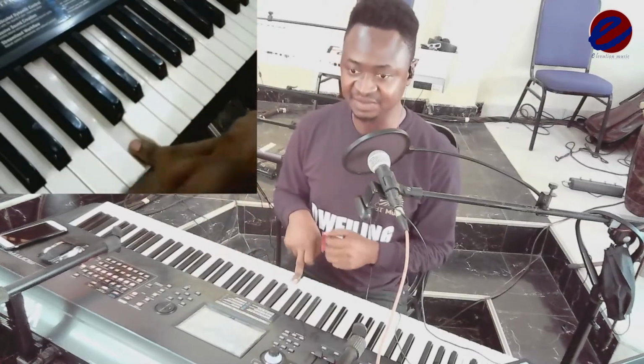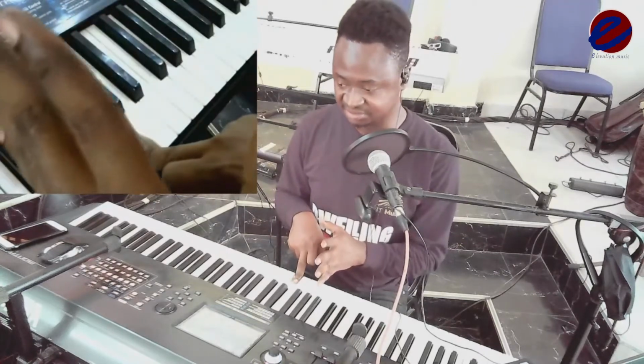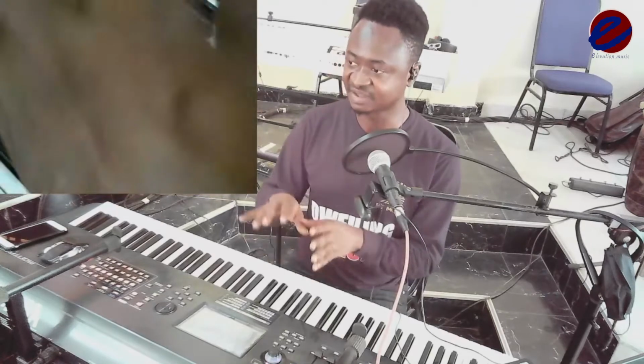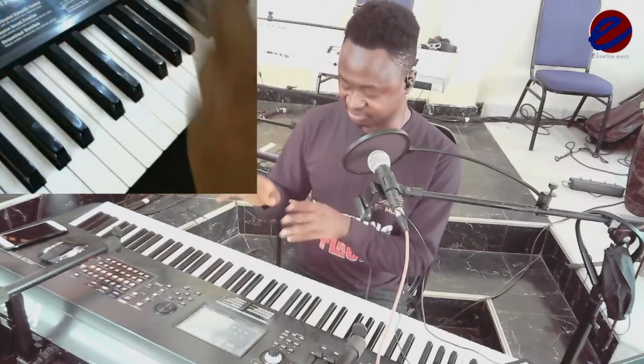If this is our C, our starting point or our root position, now we are going to move stepwise.